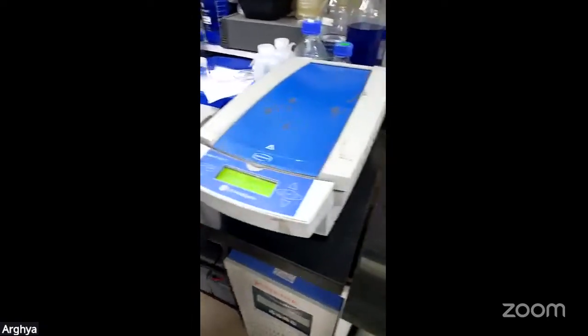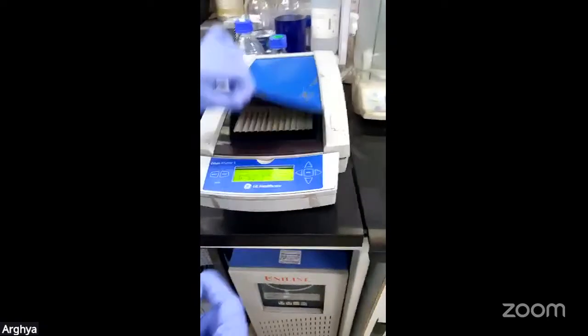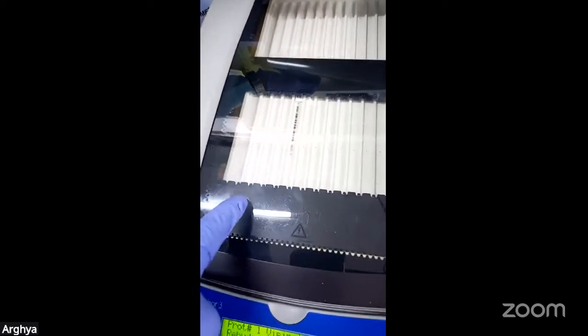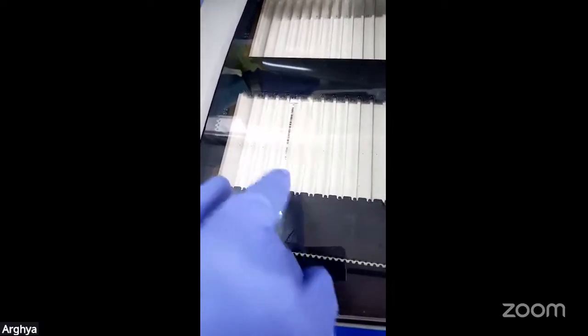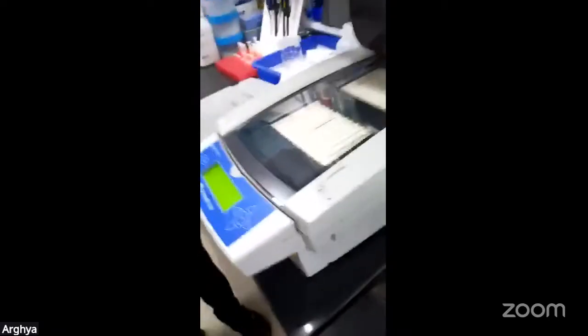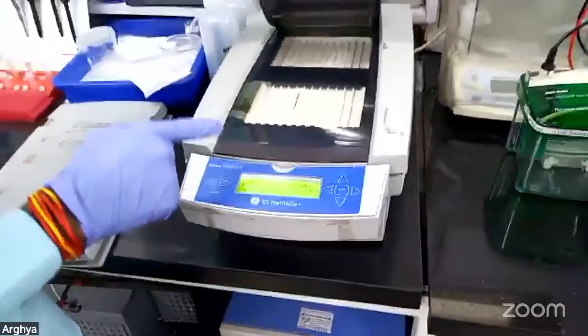Then we transfer our strip to the Ettan IPGphor tray for the isoelectric focusing. We fix the paper wick and electrode on the strip, and this step goes for 5 to 8 hours.